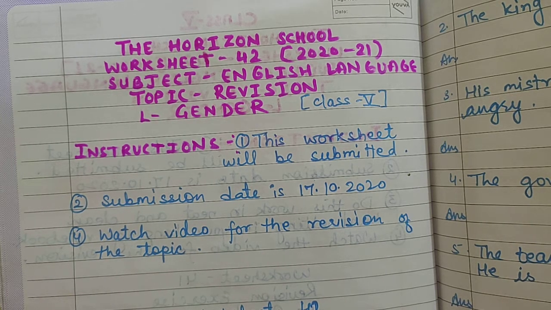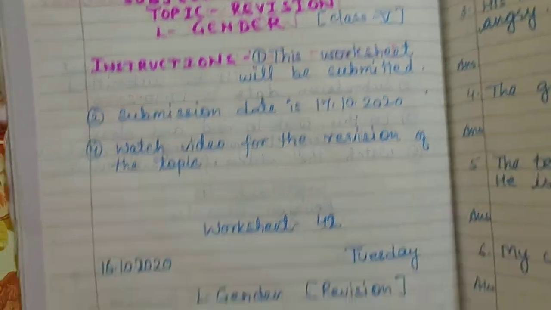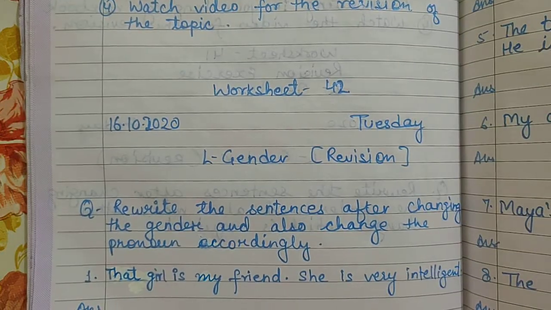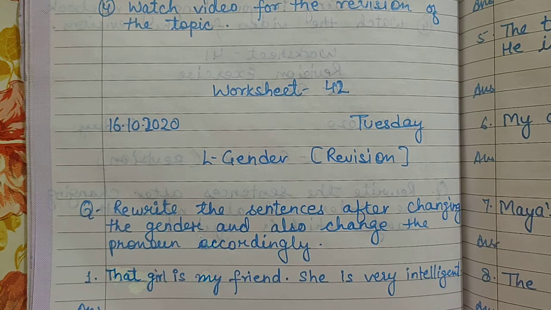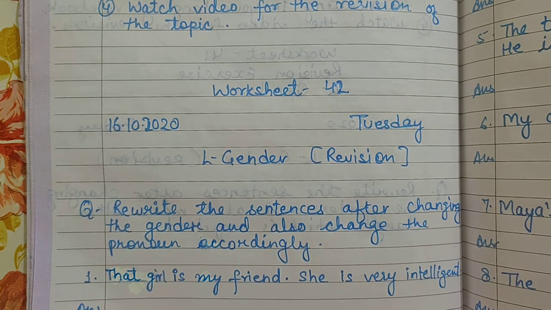Now this worksheet is your submission worksheet, children, and you have to submit it on 17/10/2020. And you will do this work in your language notebook in very neat and clean handwriting. Now again I have written the worksheet like this, as I always do. You will write like this only in your notebooks. Worksheet 42, date, Tuesday, lesson name and the revision.